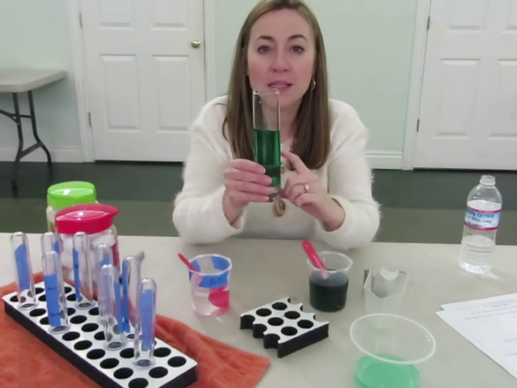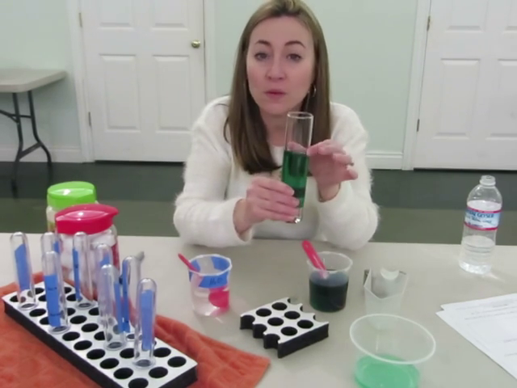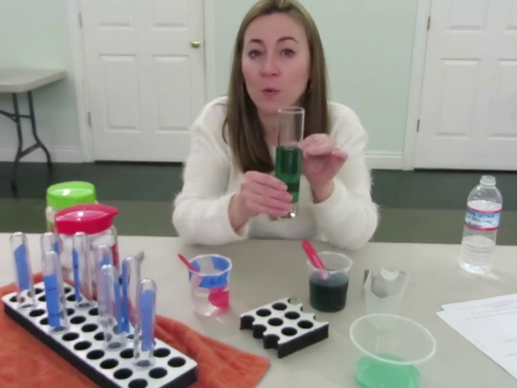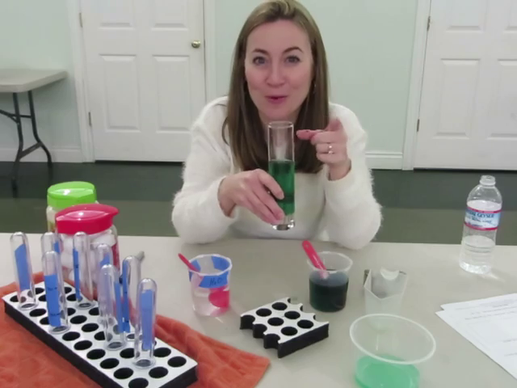Tutors, if you could please make sure that you dump this out and erase your line. It'll be a wet erase, so just erase that line so that the next tutor has a fresh start.